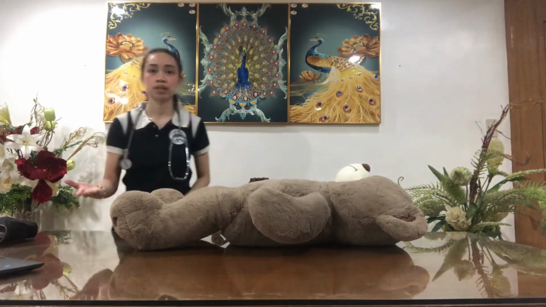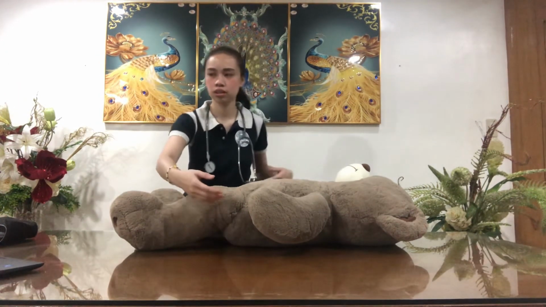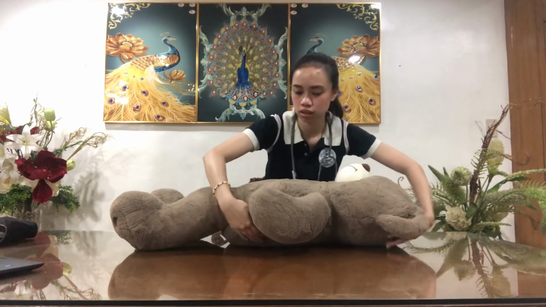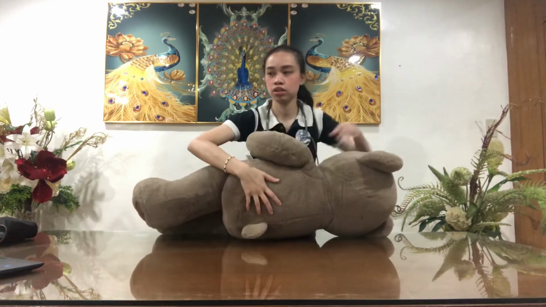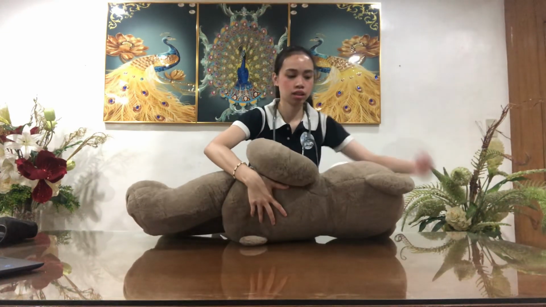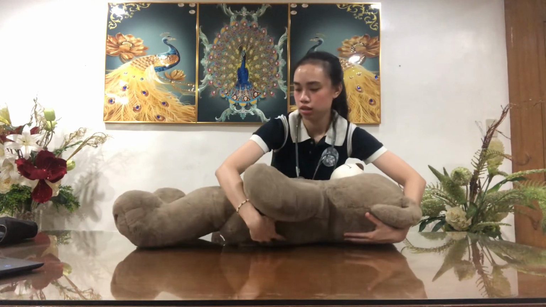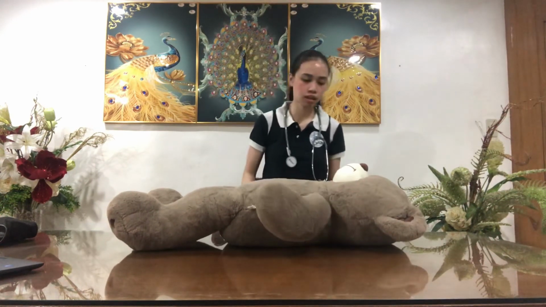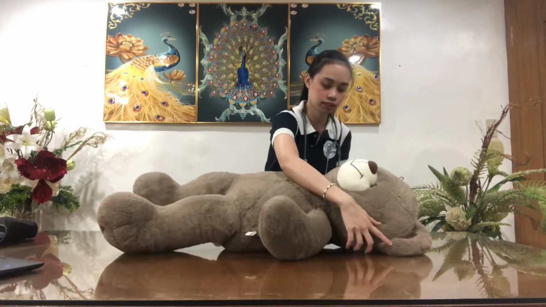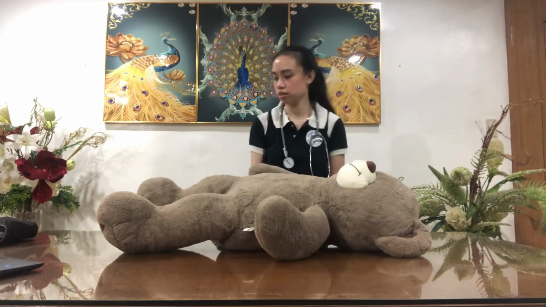Now here is the backboard. I will unroll the patient towards me. I will now feel if there are any deformities. We will now move the backboard towards the patient and then lay her down again with the hands supporting the head, the neck, and the back. Then 1, 2, 3, make sure that the patient is positioned well.